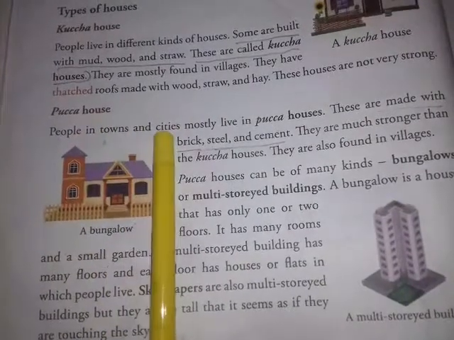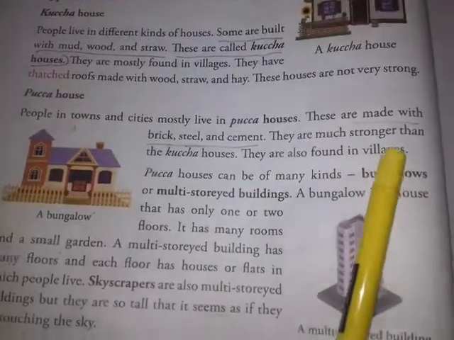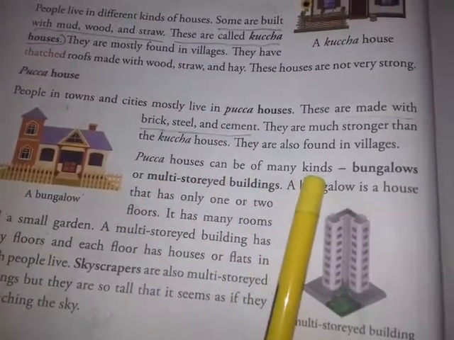It is Pakka house. People in towns and cities mostly live in Pakka houses. These are made with brick, steel and cement. They are much stronger than the Kacha houses. They are also found in villages. Now, let's see how many types of Pakka houses are there. Pakka houses can be of many kinds.